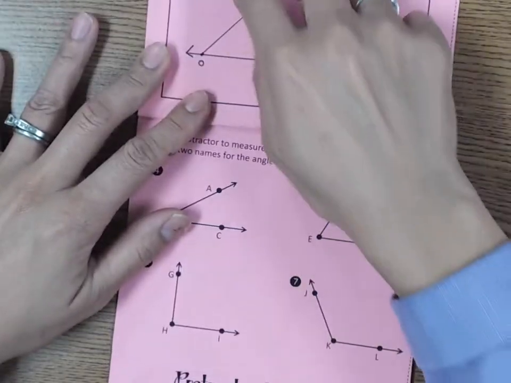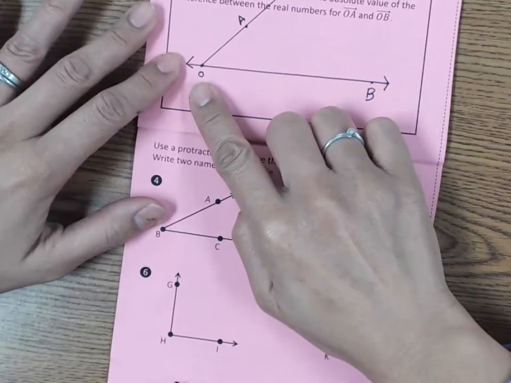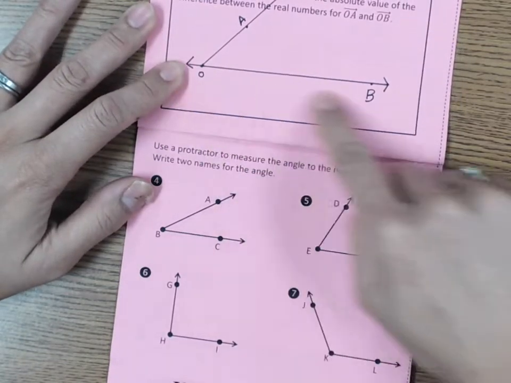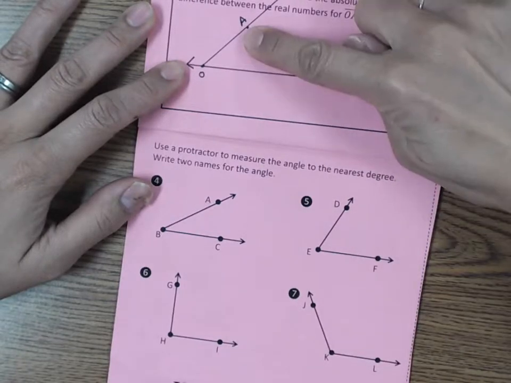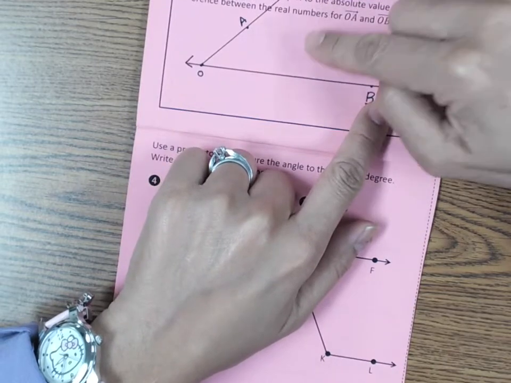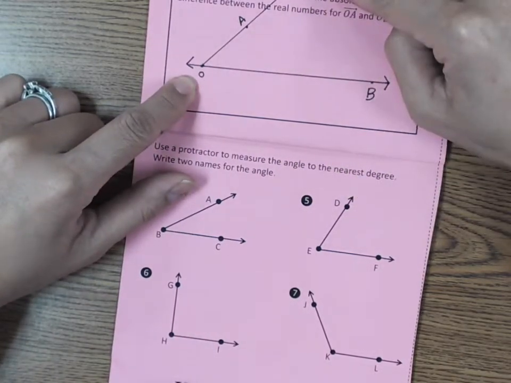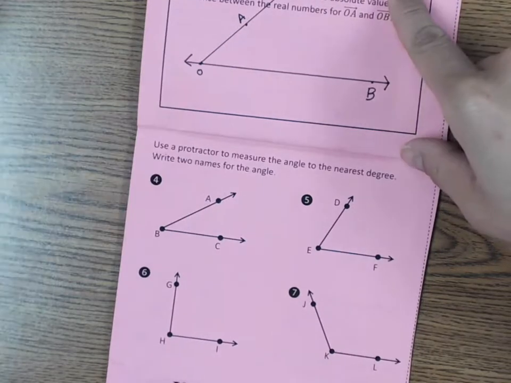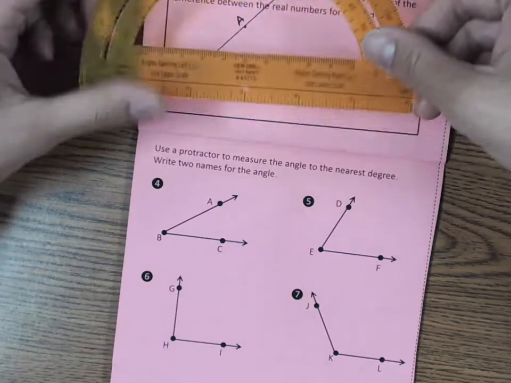Okay, so the protractor postulate just says that if you have a line OB and a point A on one side of line OB, then the ray OA can be matched to one of the real numbers from 0 to 180 degrees.